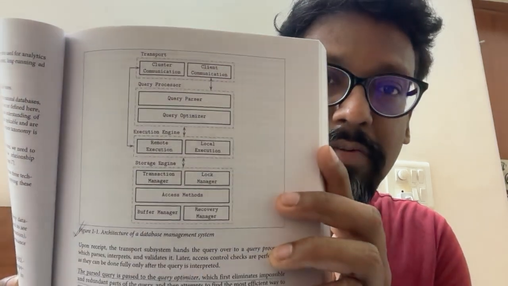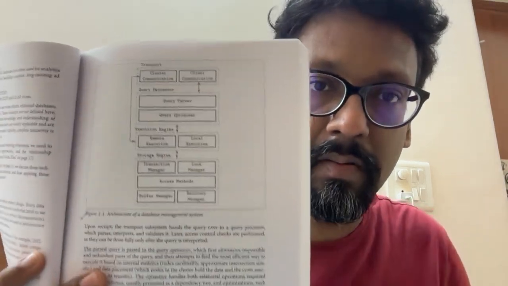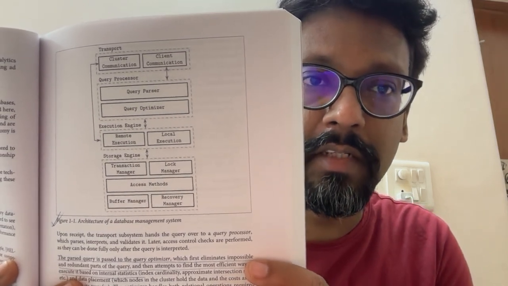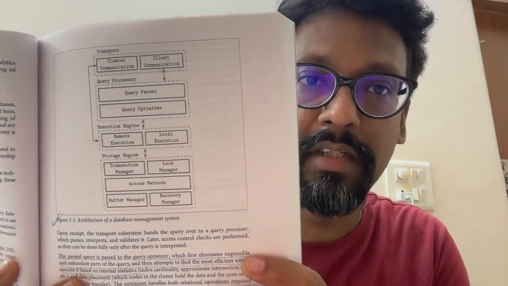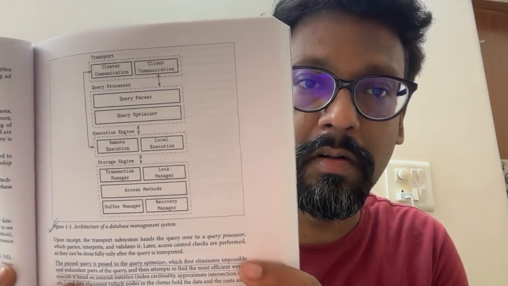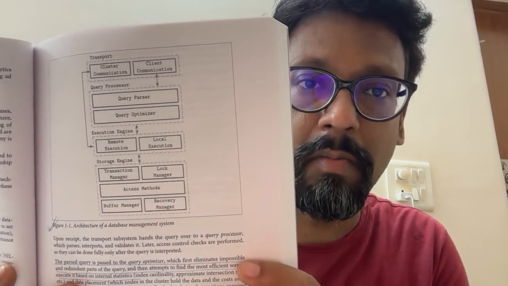Then there is the execution engine, and the execution engine also talks to the storage engine, which is responsible for whatever we talked about.